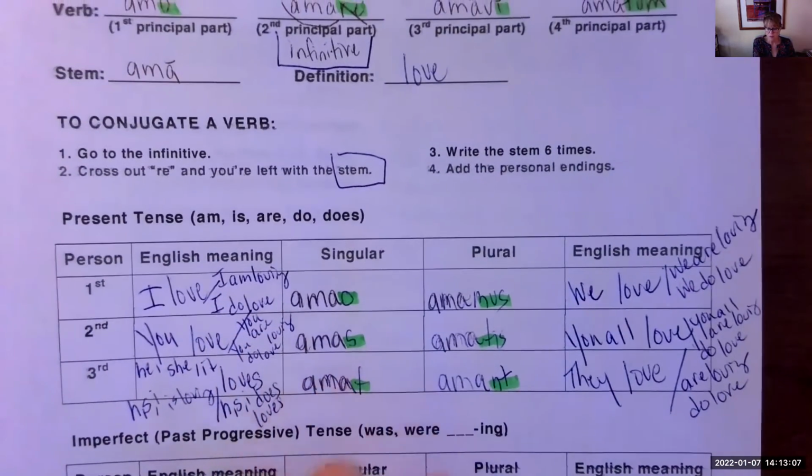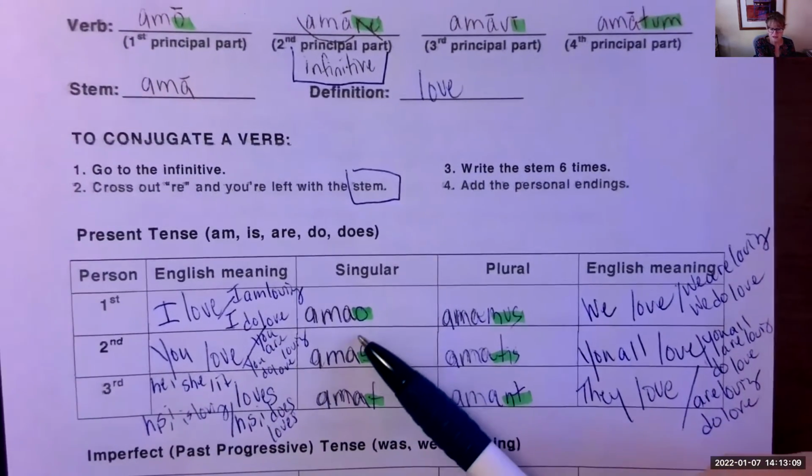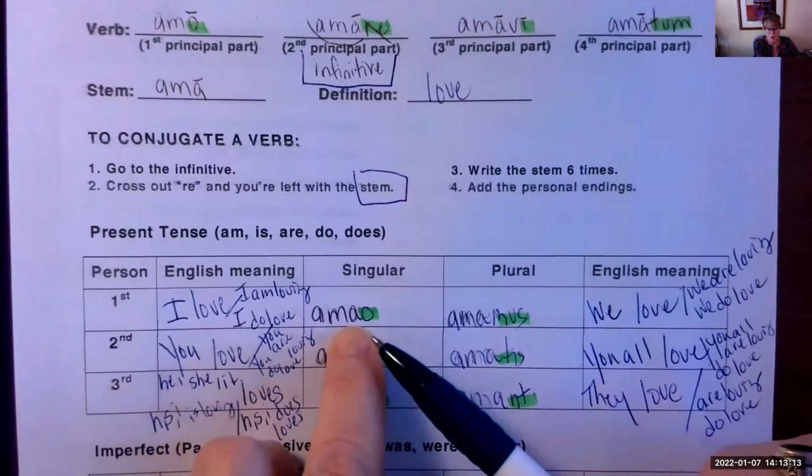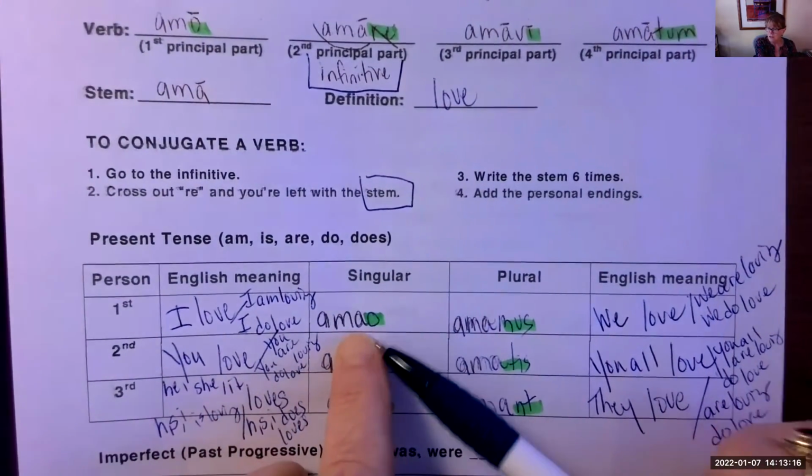And before we move on, you can see the difference here. This is AMO, this is AMAO. Why is there a discrepancy there?